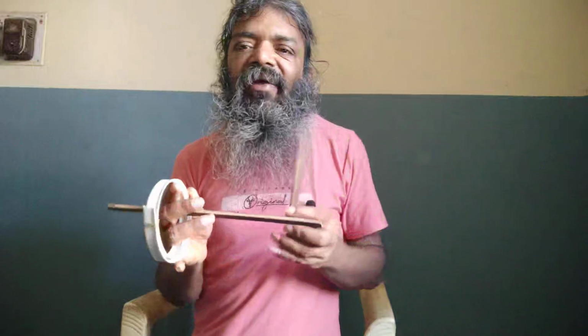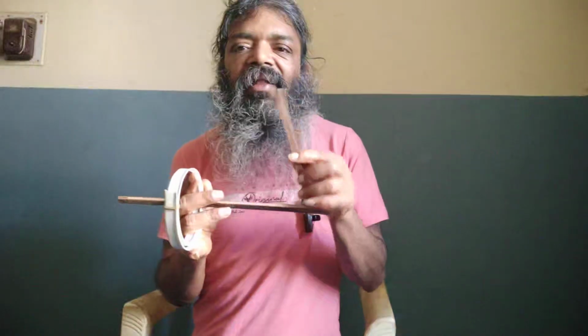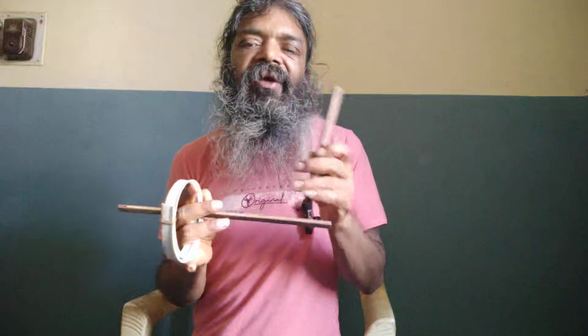So the work done by the force is minimal if the force is at 90 degrees, so theta is 90. In that case, what is the work done? Force into cos theta into distance. Force into cos 90 is 0, 0 into distance, work done is 0. If that is true, then this item cannot move at all. Not possible.